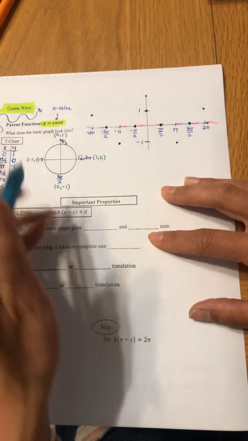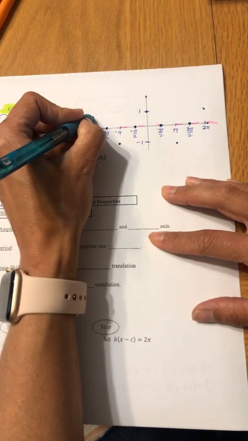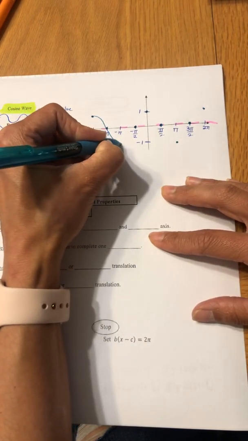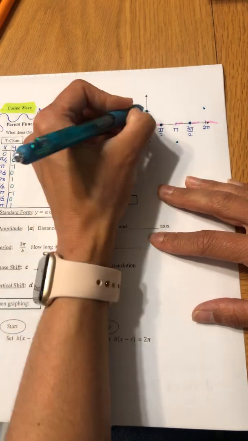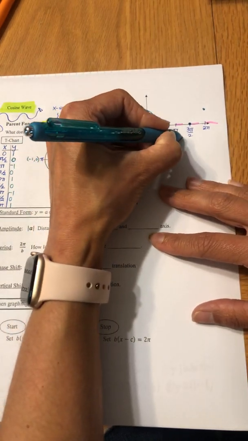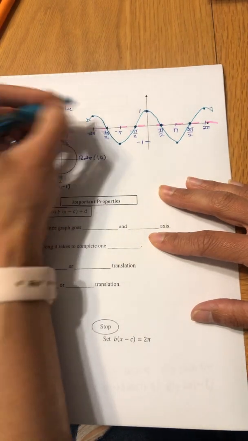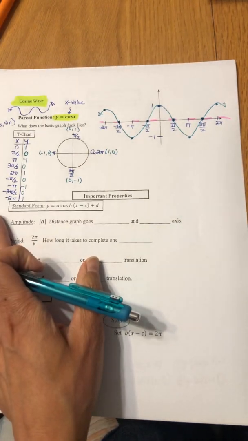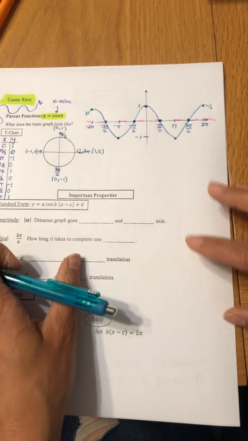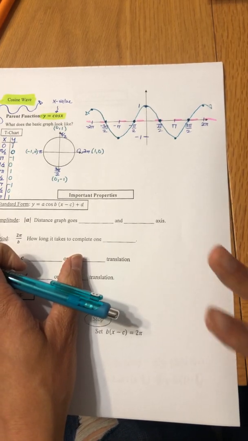Okay. So we always start above the midline and we go down, down, up, up. Down, down, up, up, down, down, up, up. For sine, we went up, down, down, up. Okay. All right, so there's our cosine wave.